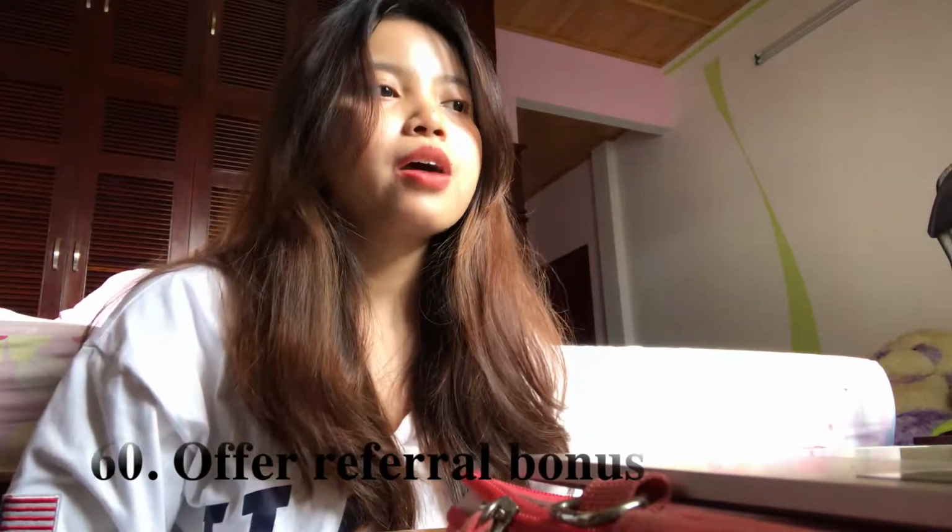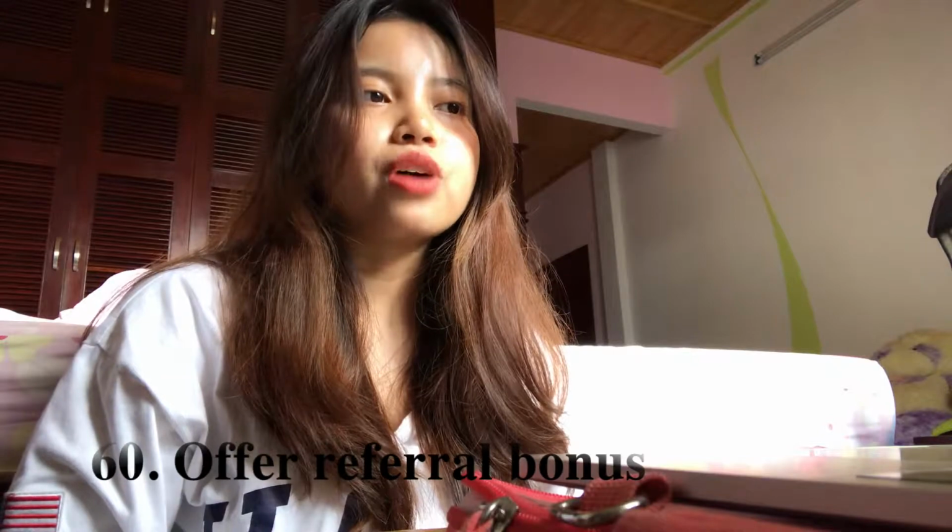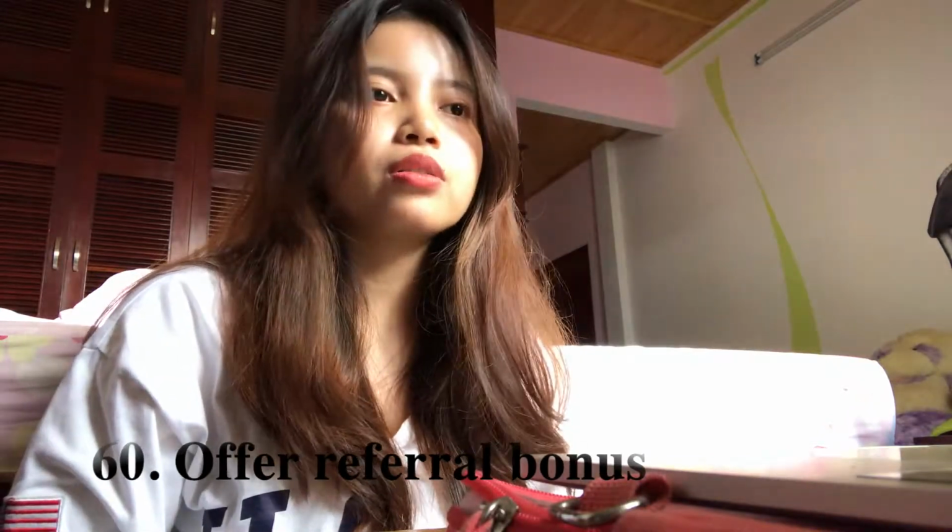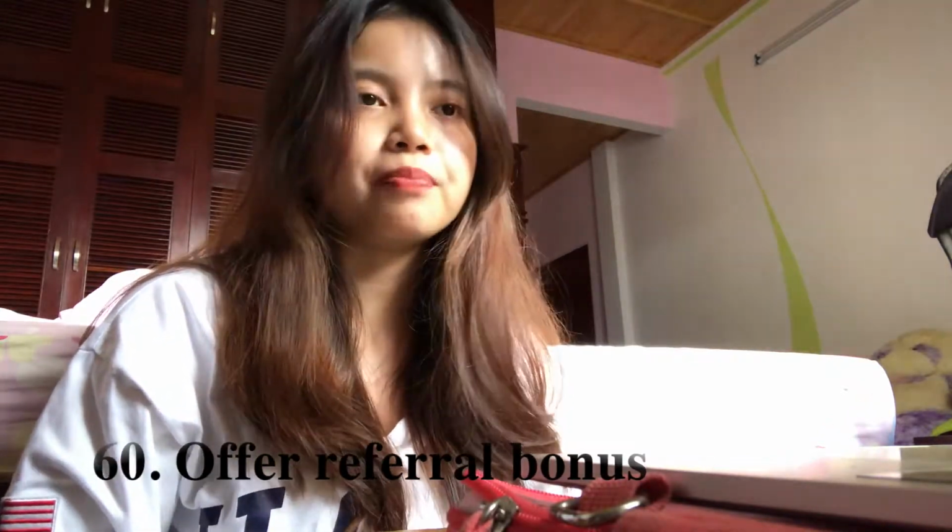Step 60. Offer a referral bonus. Offering your users a bonus or benefit when they promote your app online is a surefire way to get them to spread the word. Dropbox is an excellent example of how powerful referrals can be.